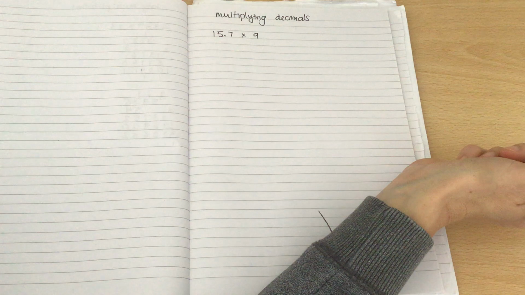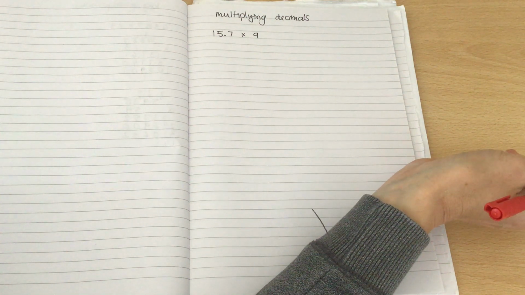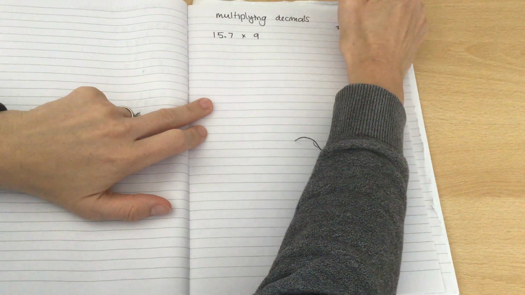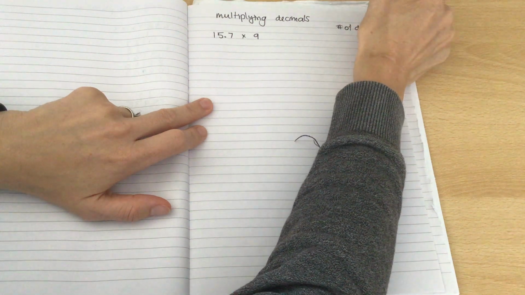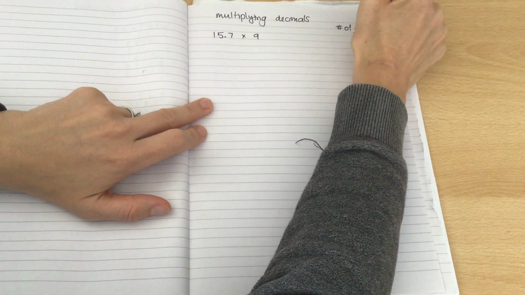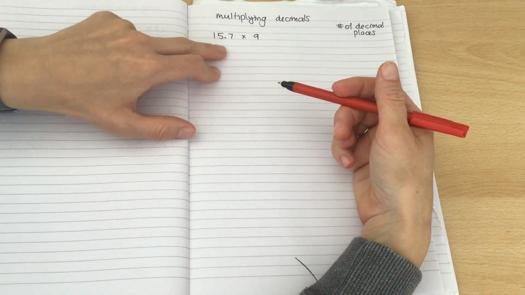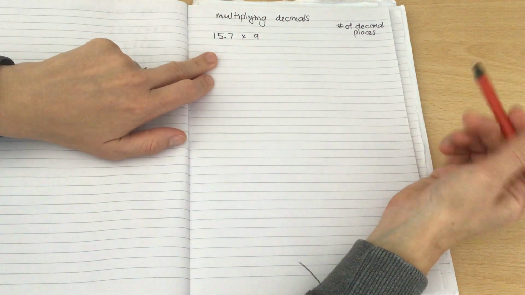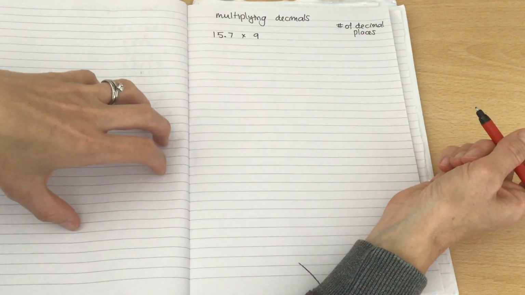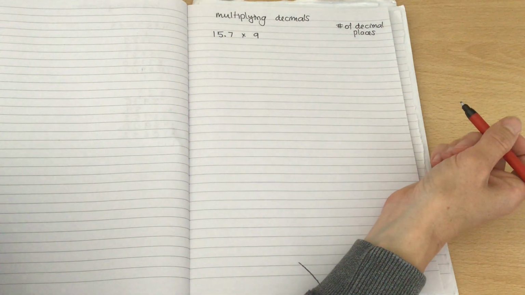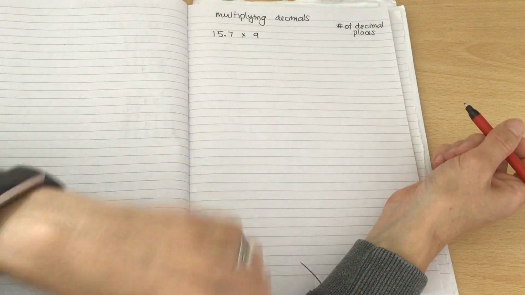Okay, when we're multiplying decimals, it's a really easy rule to follow. It simply has to do with the number of decimal places, and by that I mean the number of digits after the decimal point. So we look in the question, and the number of decimal places in the question will be the same as the number of decimal places in the answer.